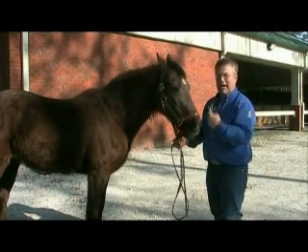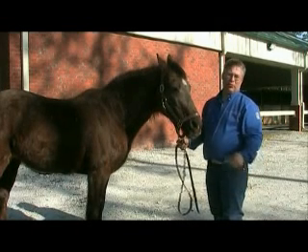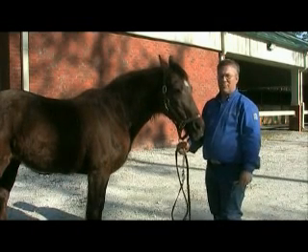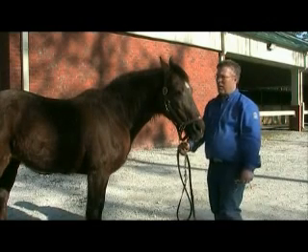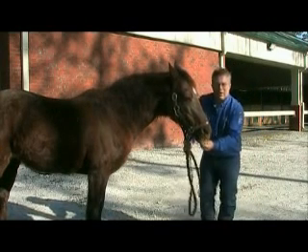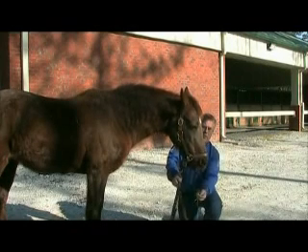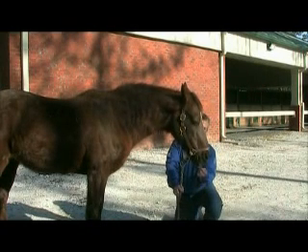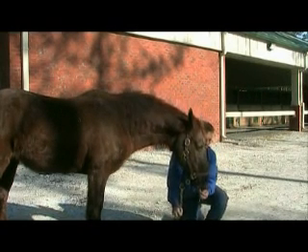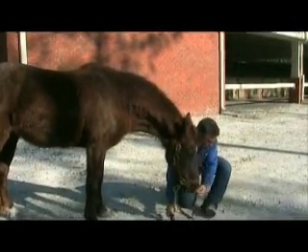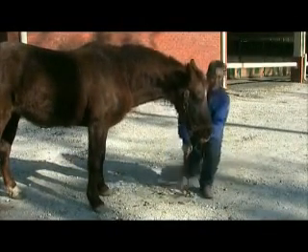We can't expect this horse to be able to perform dressage movements if she can't move properly. Not only that, but she has to be able to drop her head all the way down. So we need to be able to drop her head. As that head moves, the rest of the body's going to move. Okay?